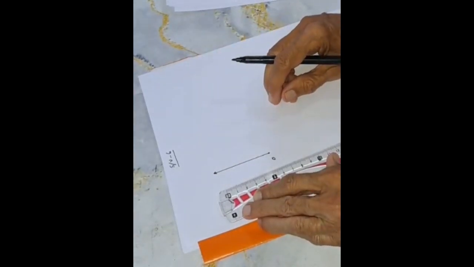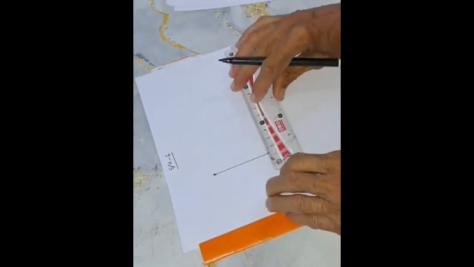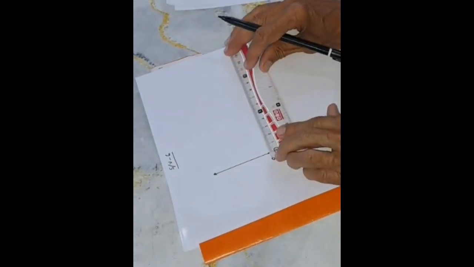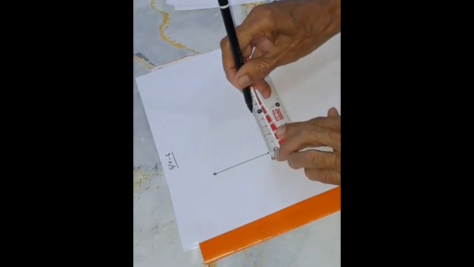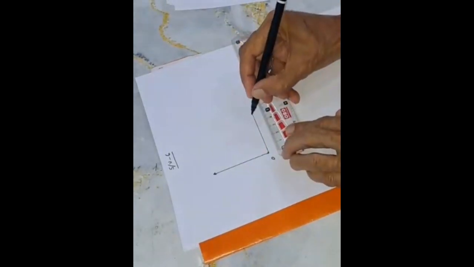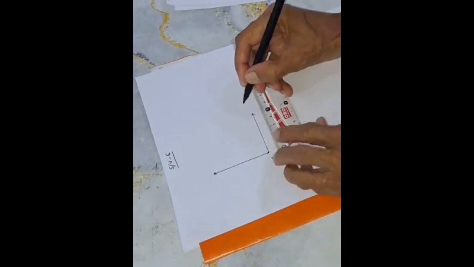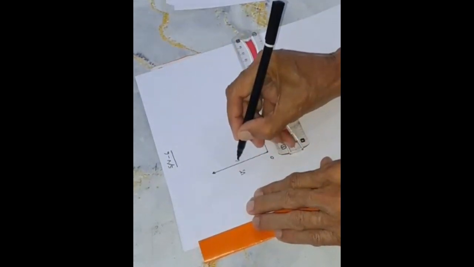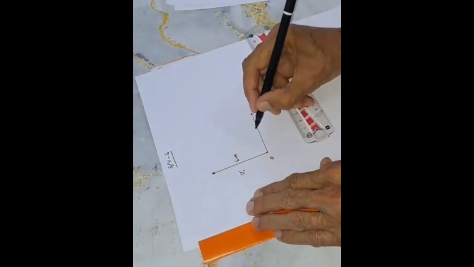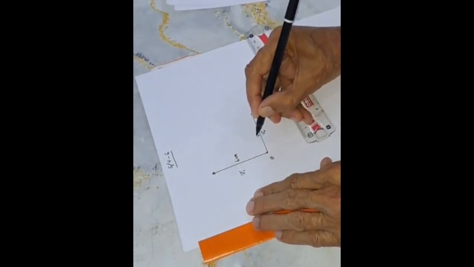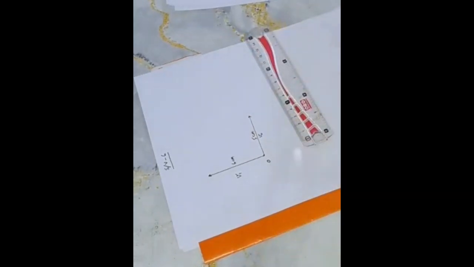Then step 3 is draw V2 5 centimeter horizontal from O, and I draw this horizontal 5 centimeter from O without doing parallax error. So this is V1 6 centimeter, V2 5 centimeter, and then the compass steps.